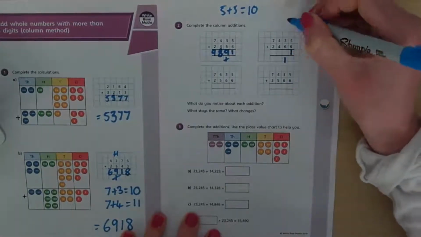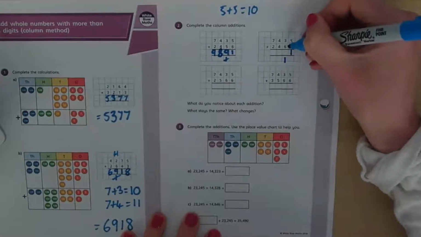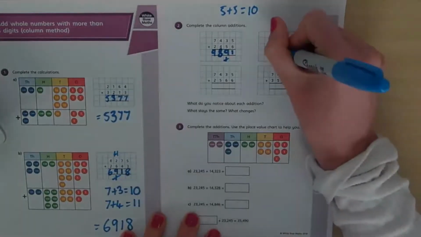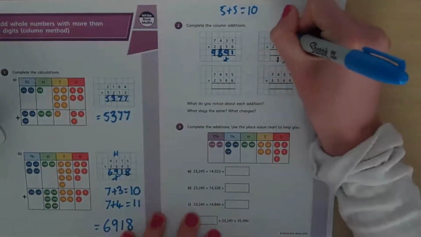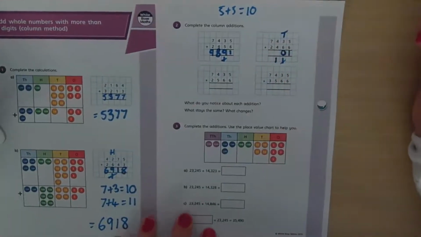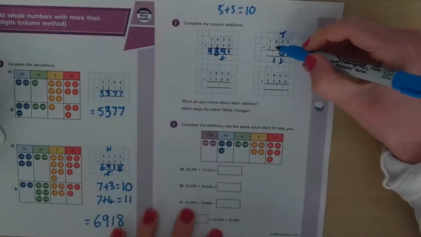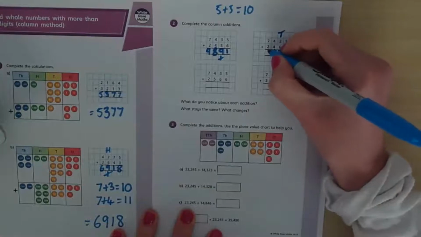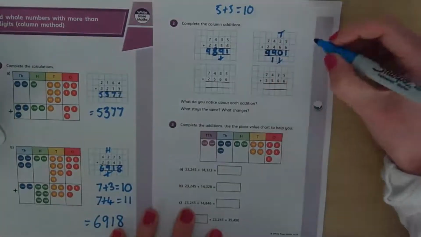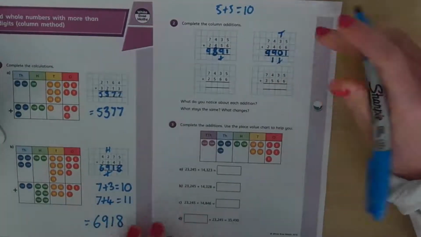Same again here, I cross my hole because it's 11. Add these together. Well, I know 6 plus 3 is 9, plus that one is 10. So I've crossed the hole. I've got no 10s now. And I move over to my hundreds. 4 plus 4, double it is 8. So that is 9. 7 plus 2, sorry, is 9. So my answer is 9,901.